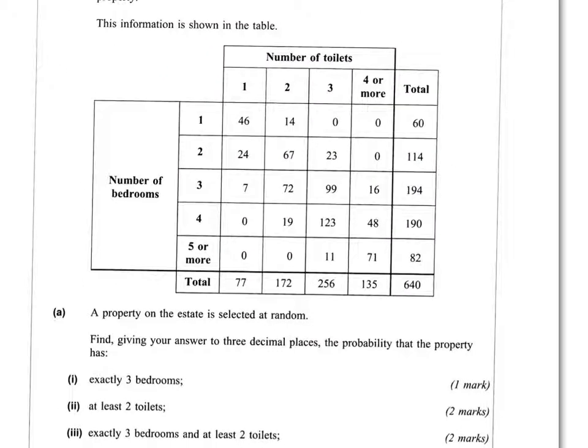This probability question, most of the part of the question will be done by using the data in the table. So for instance, if you want to work out the probability of exactly 3 bedrooms, it's out of 640 properties, and the number of properties which have exactly 3 bedrooms are all of these over here, and they've totaled them up for you anyway, so it's 194 out of 640.